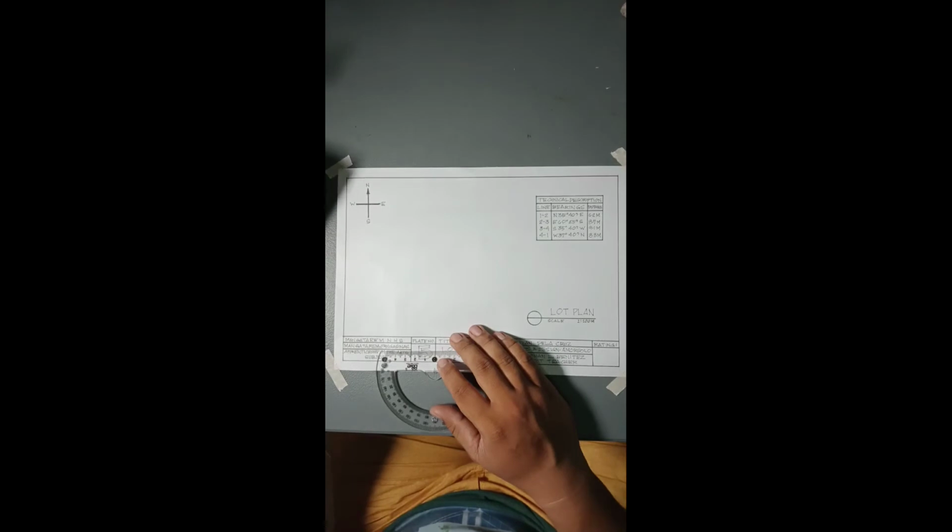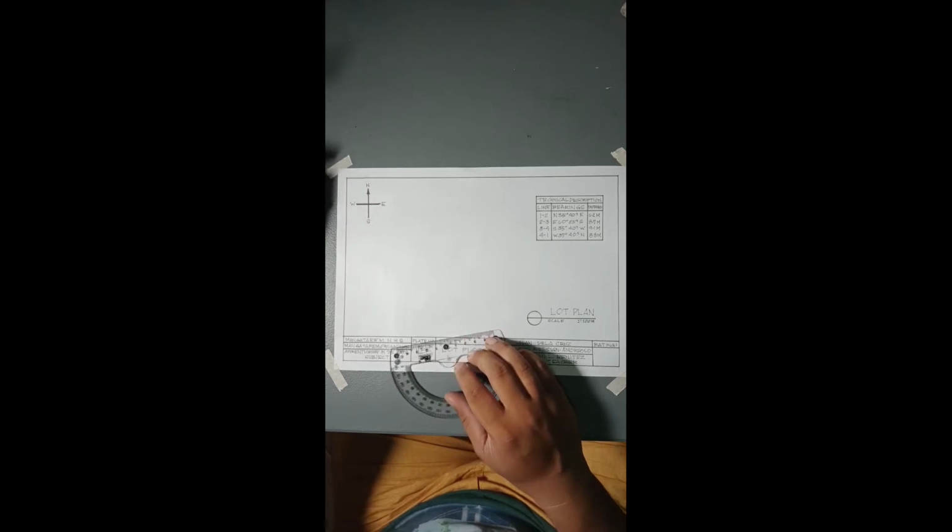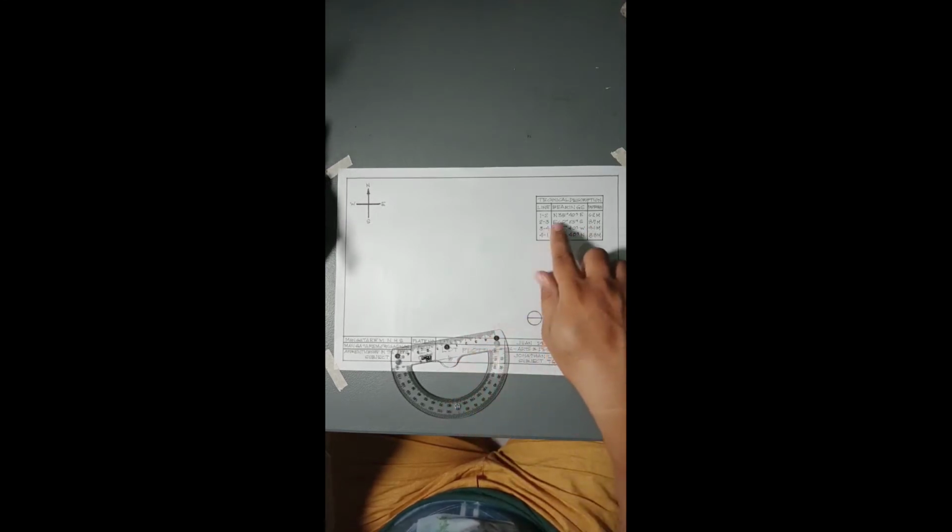That is our first bearing. That will reflect our first bearing. Let's find the first bearing of our lot plan.